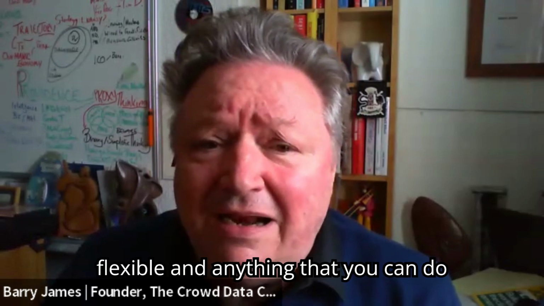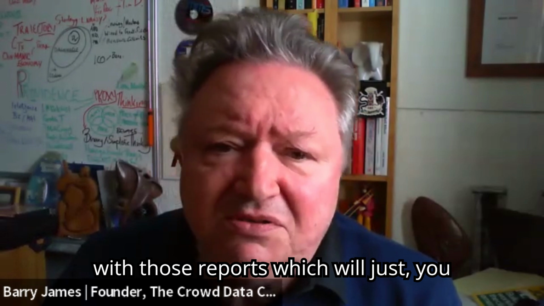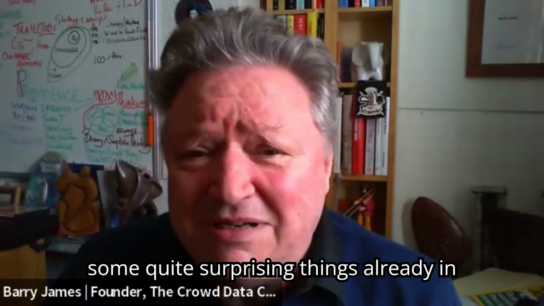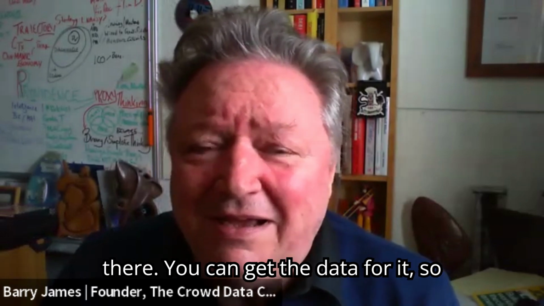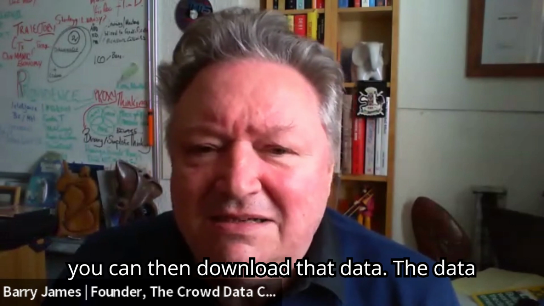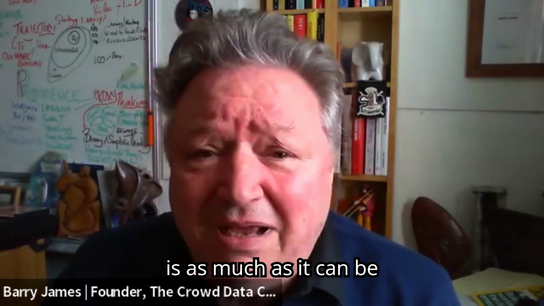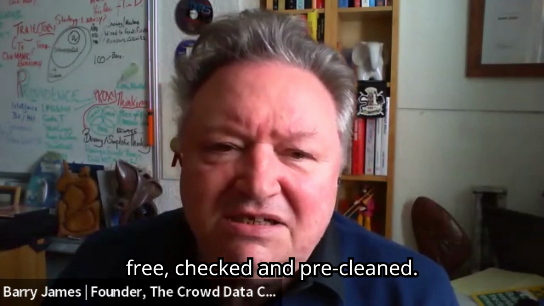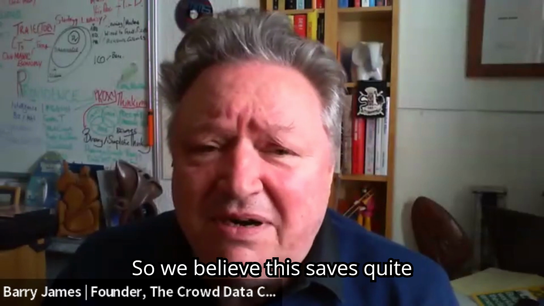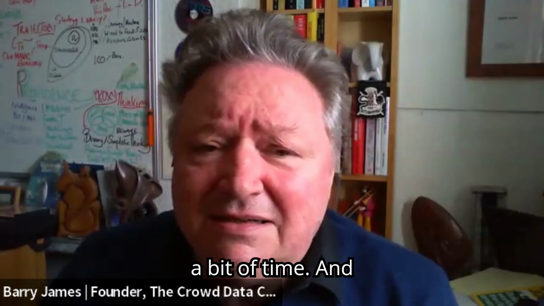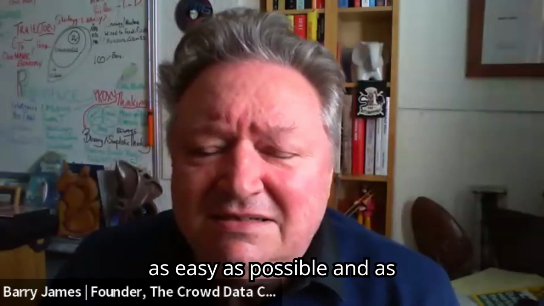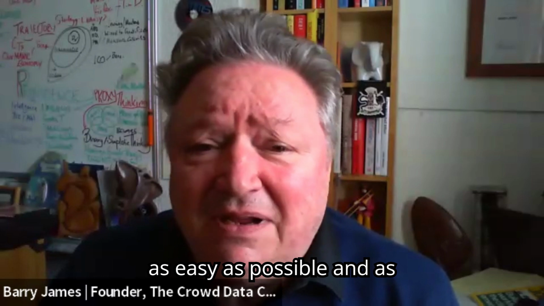And anything that you can do with those reports, which will give you a good outline of what's in there, and sometimes you see some quite surprising things already in there, you can get the data for it. So you can then download that data. The data is, as much as it can be, checked and pre-cleaned. So we believe this saves quite a bit of time. We've tried to make this as easy as possible and as flexible as possible.